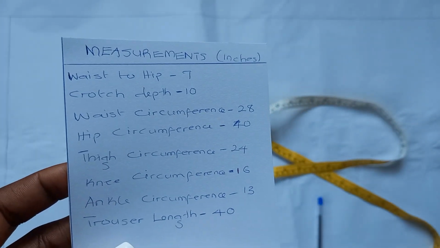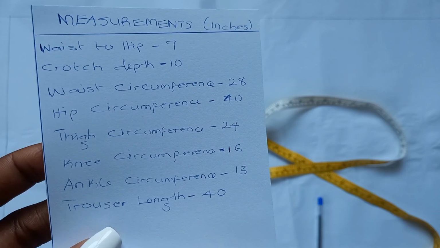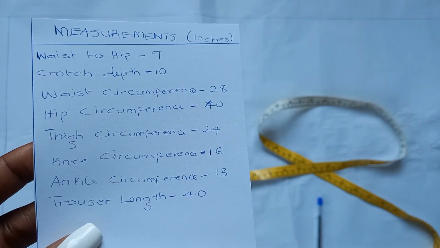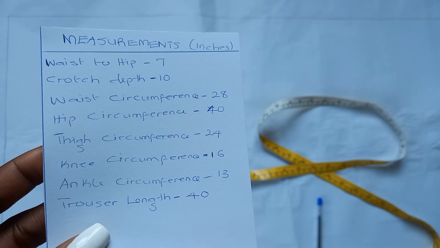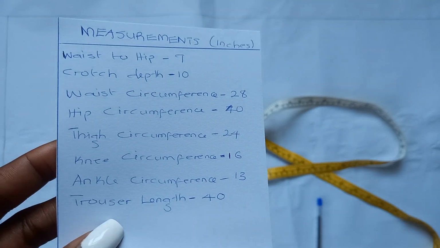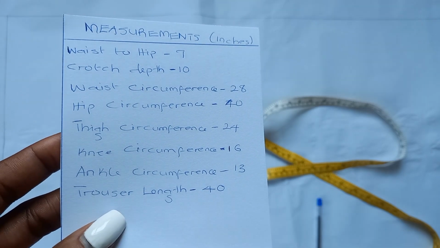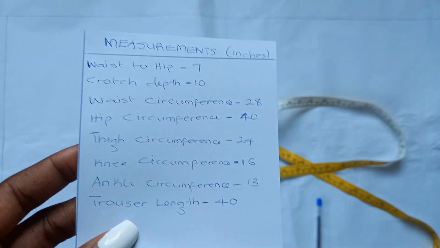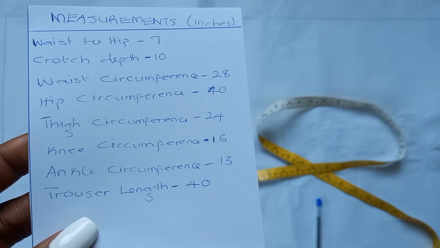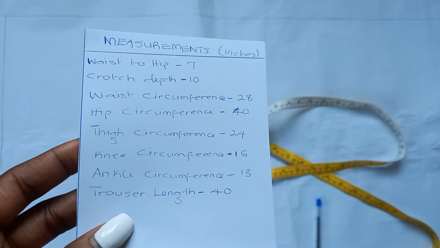Next measurement you'll be needing is your waist circumference. After you find your natural waistline or the part you want your trouser to sit on your waist, you measure around it, measure the circumference of that area, and then you record what you have. Next, you'll be needing your hip circumference. This is simply the measurement around the fullest part of your bum or hip area. Then you'll be needing your thigh circumference, which is the circumference around one of your thighs.